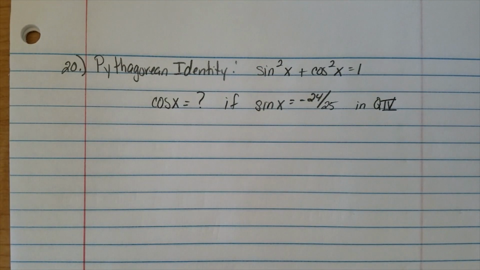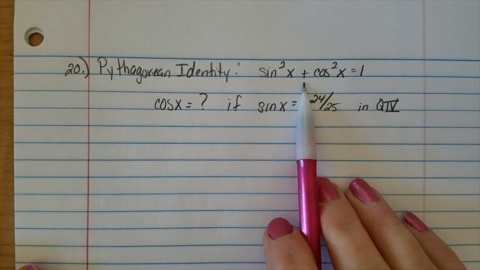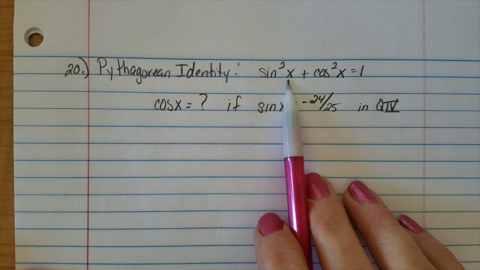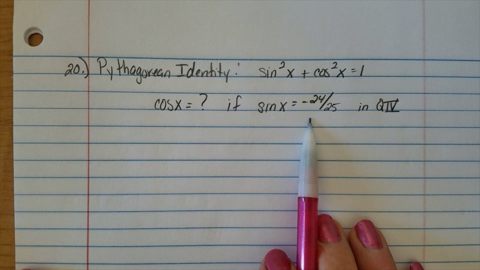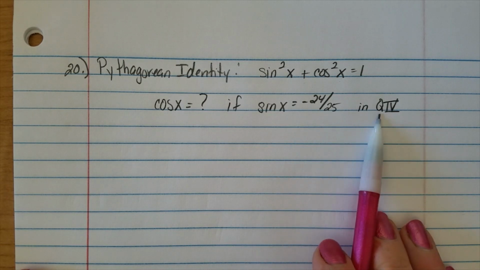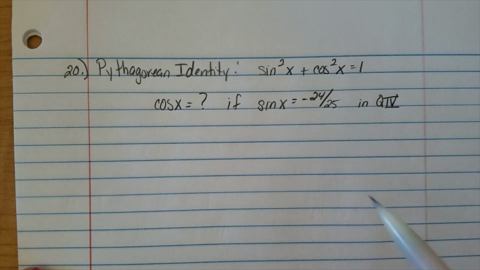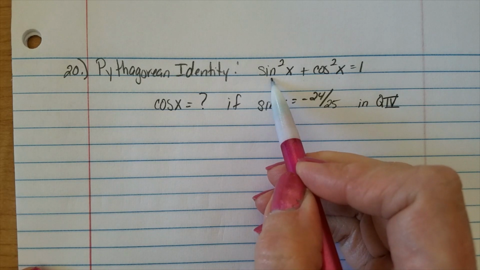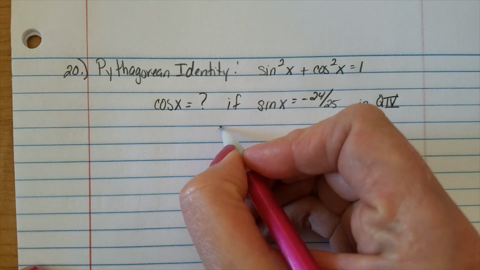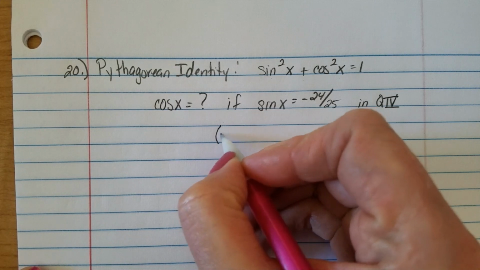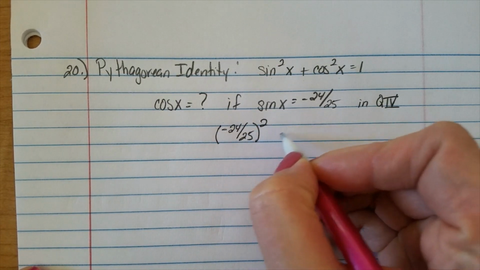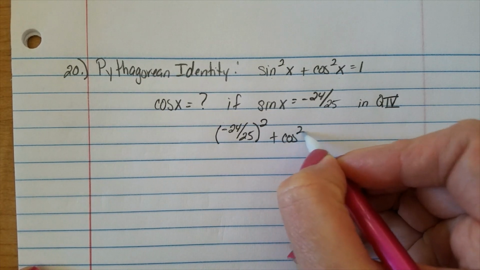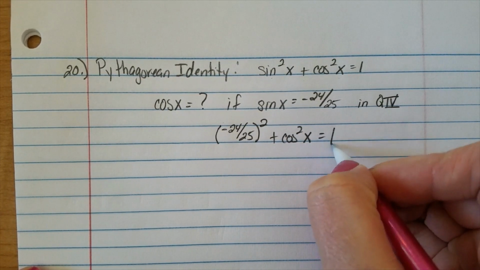Okay, last one. Pythagorean identity. Make sure in your work you're showing the use of this formula. Remember, theta can also be x. So cosine of theta equals what if sine of x equals negative 24/25 and is in quadrant 4? Let's jump in. I'm going to plug my values into my formula. I'm going to have negative 24 over 25 squared plus cosine squared x equals 1.